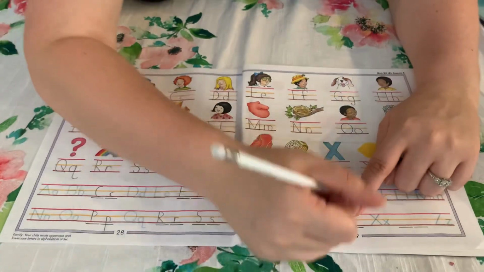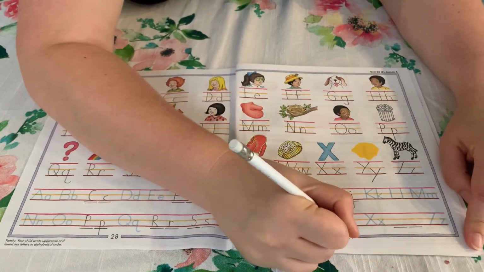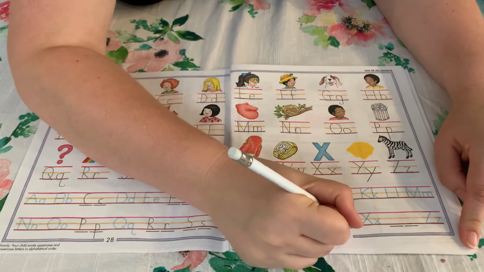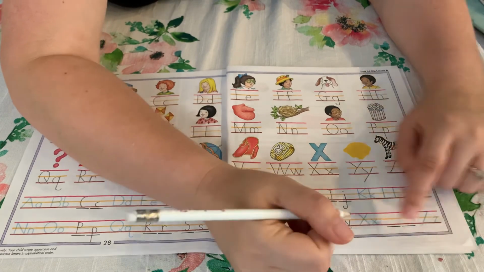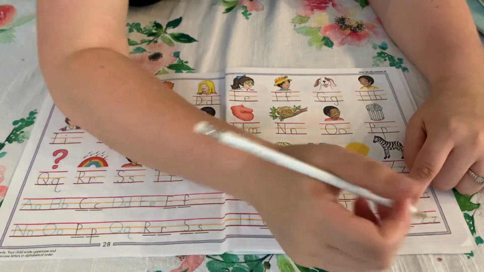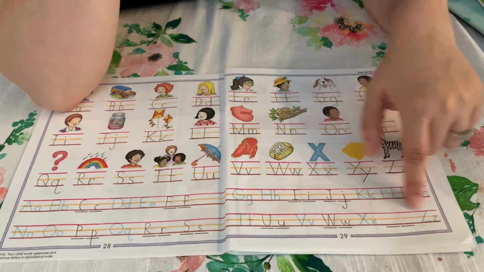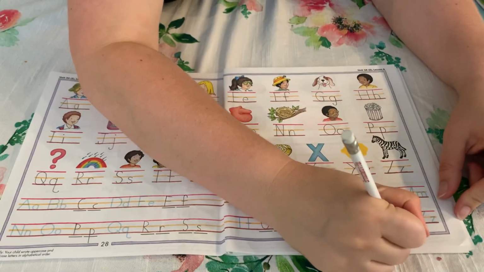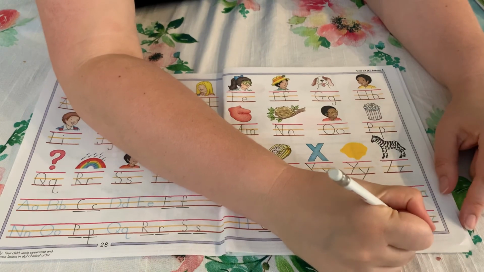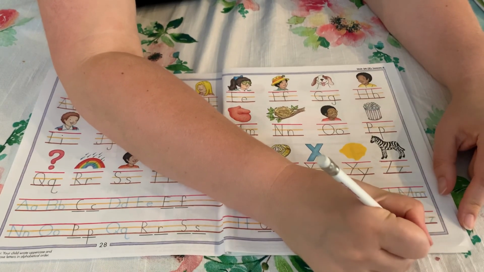V, then there's W, uppercase W, and lowercase w. X, and the last missing spot comes right before Z, and it's letter Y. Uppercase Y, and then remember lowercase y is a diver letter.